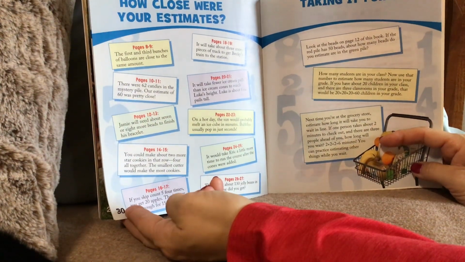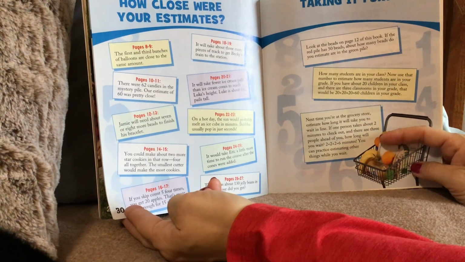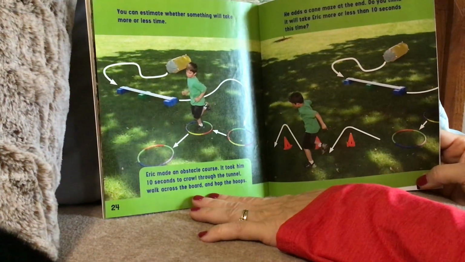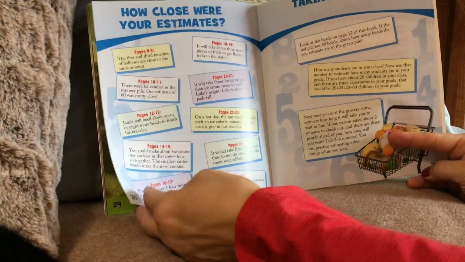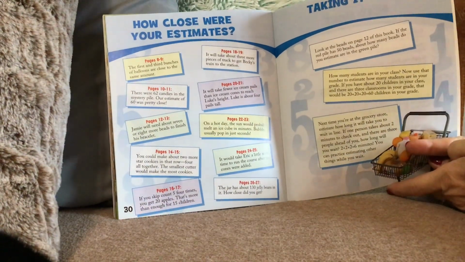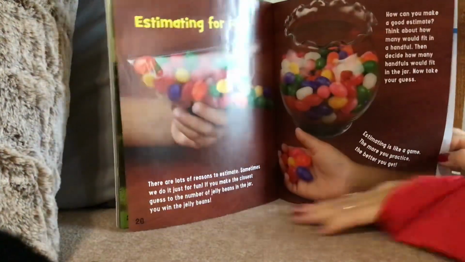Pages 24 through 25. It would take Eric a little more time to run the course after the cones were added. Makes sense. Pages 26 through 27. The jar has about 130 jelly beans in it. How close did you get? That's this one.